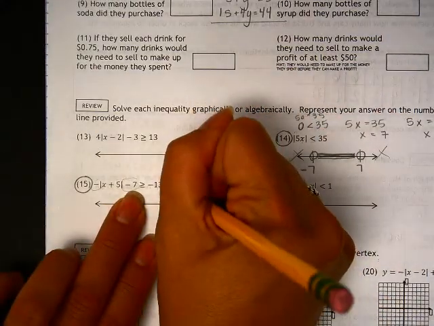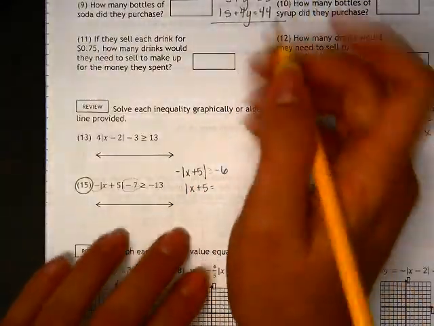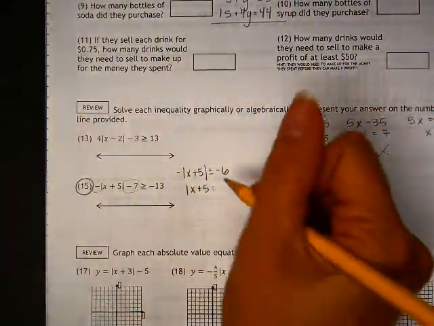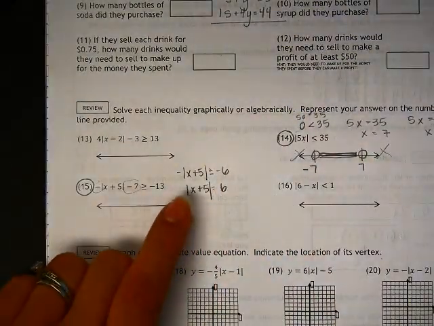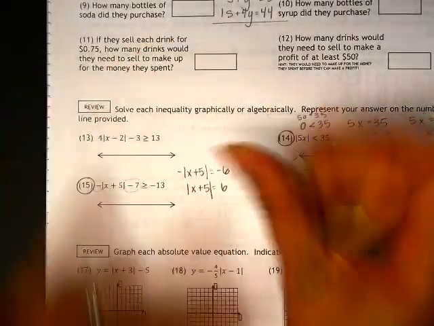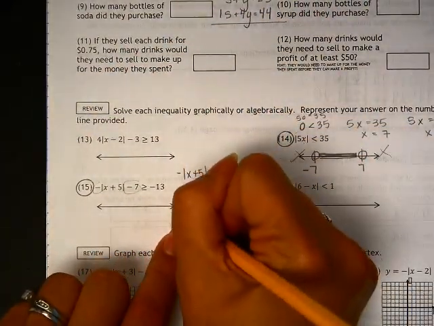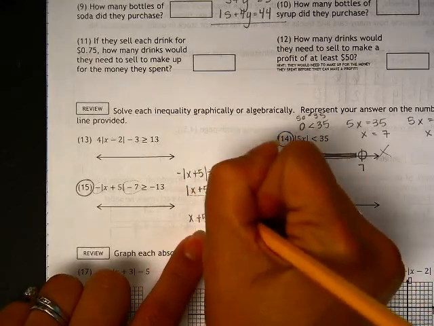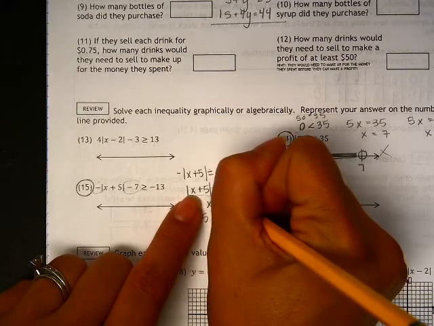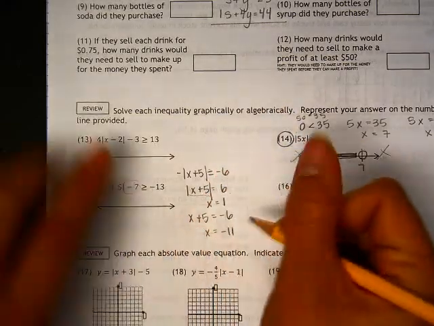And then the next thing that we're going to do, I'm going to go ahead and make it equal. And then we'll go ahead and go back and figure out which part. So we're going to make it equal to positive 6 by dividing by a negative 1. So now all this stuff inside can equal 6, or all this stuff inside can equal negative 6. If it's equal to positive 6, then that means that it's equal to 1. If it's equal to negative 6, that means it was equal to negative 11.